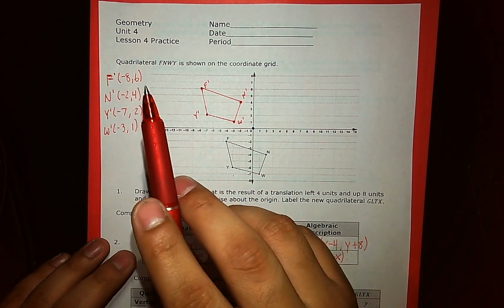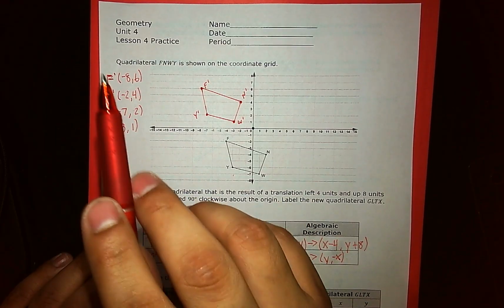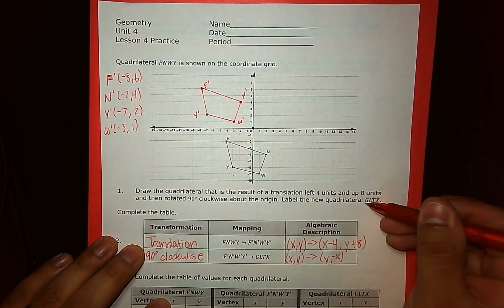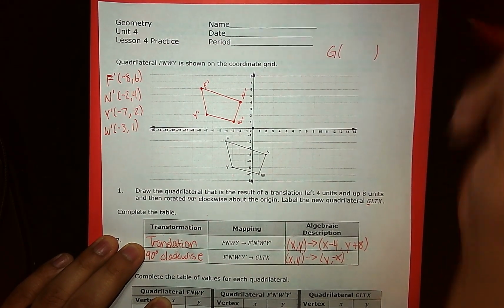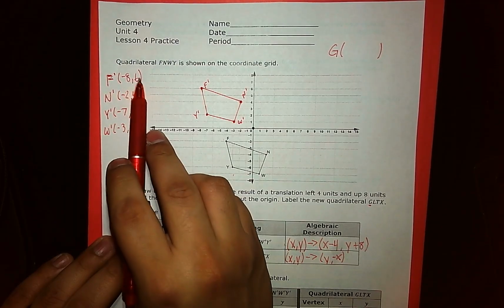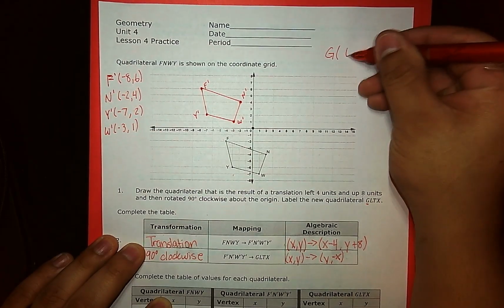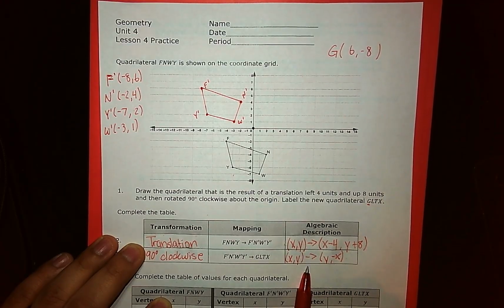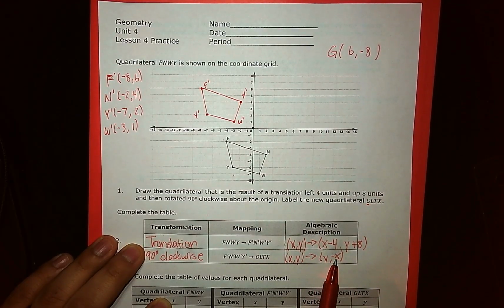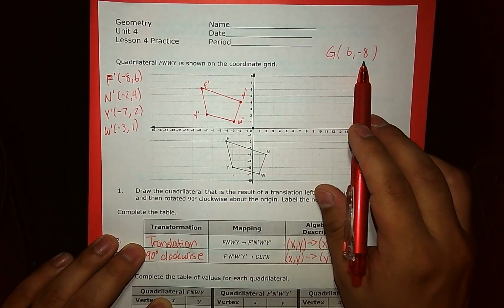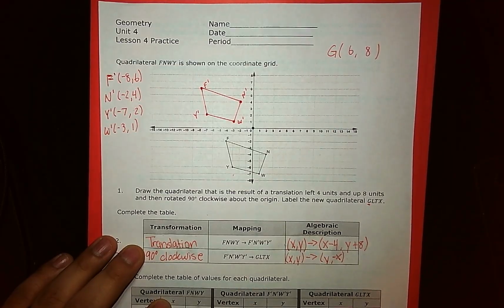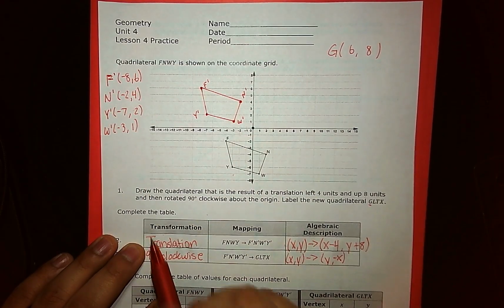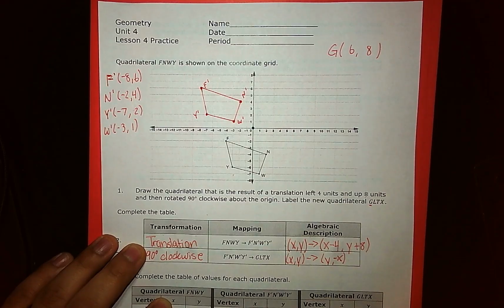So I'm assuming F prime will match up with G. Where will G be at? Well, if I flip these, it becomes 6, negative 8. But look, our x becomes negative, and our x is already negative here, so that means it'll just become positive. I'll just erase that. F prime would become G, which is 6, 8. Or it rotates onto G, which is 6, 8.